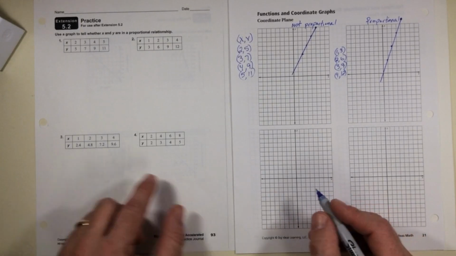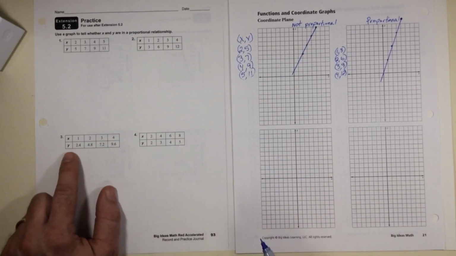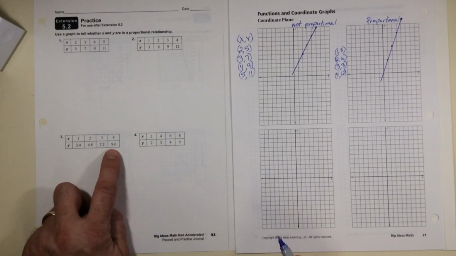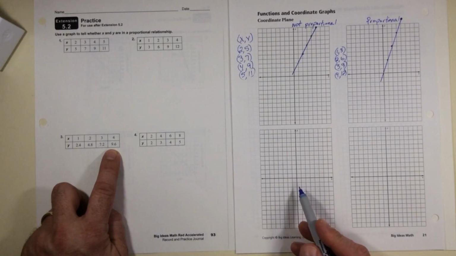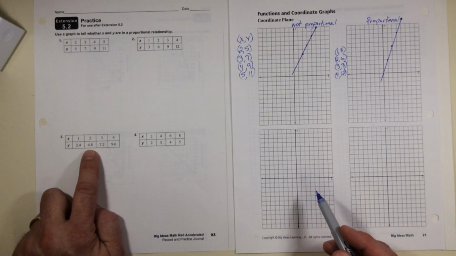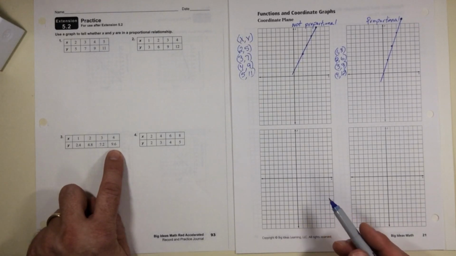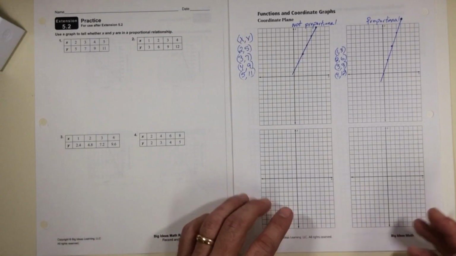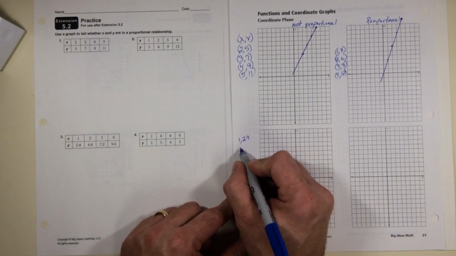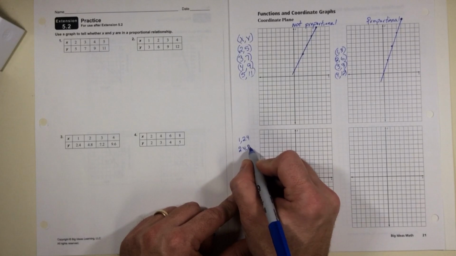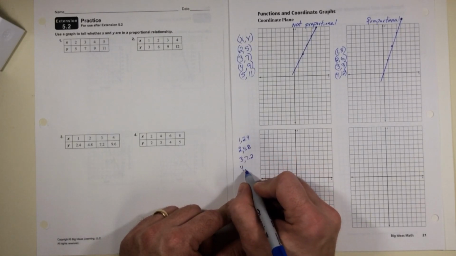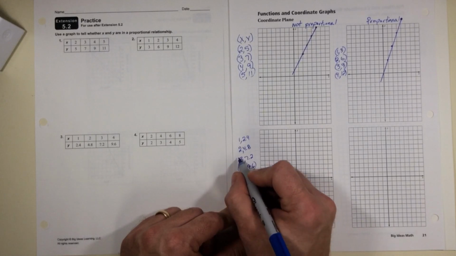Number 3, same thing. So now look at these, 2.4, 4.8, 7.2, and 9.6. How am I supposed to graph these on this graph? Where do I find 0.4 and 0.8, 0.2 and 0.6? This is ugly, but we're going to try it anyway. So it'll be 1, 2.4, 2, 4.8, 3, 7.2, and 4, 9.6.